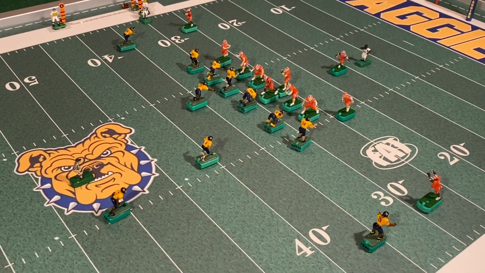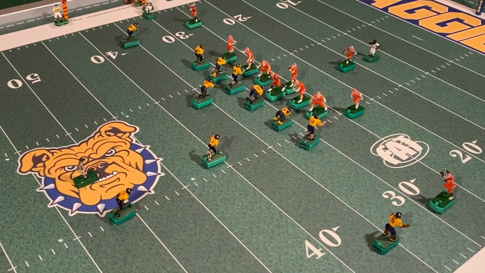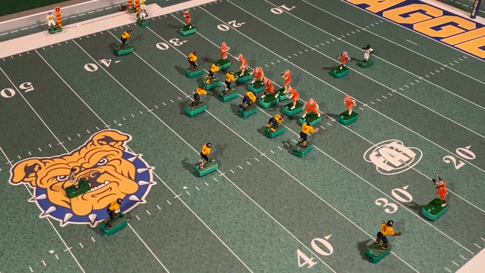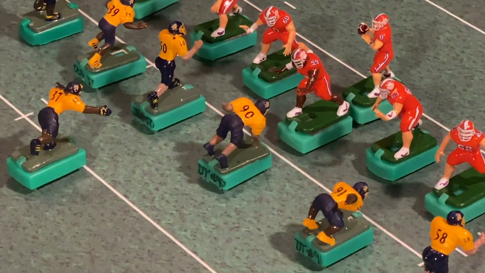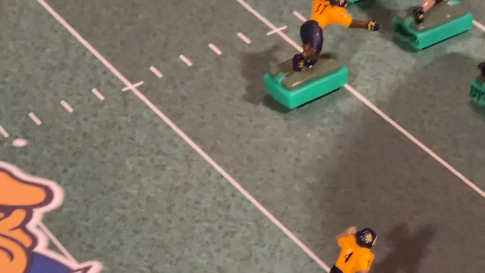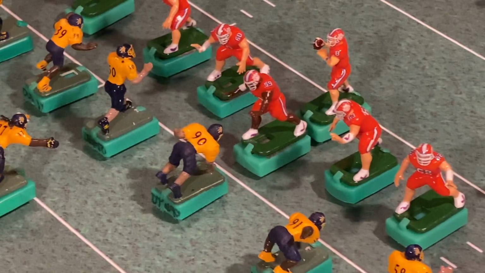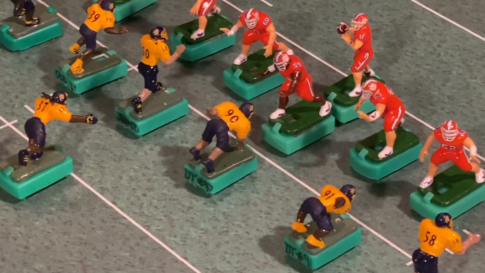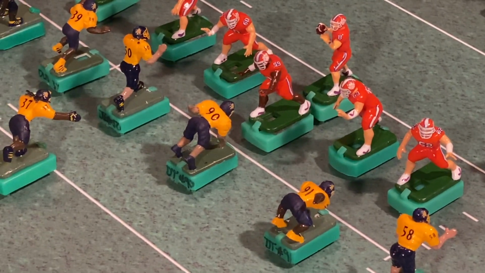Defensively, we're in the 46 right now, so this is the way that Buddy Ryan originally created it. First you have your zero technique, which is your nose tackle. That's number 90 here. He is lined up over the center. Okay, so that's what is called the zero technique. We'll get into their rules later.